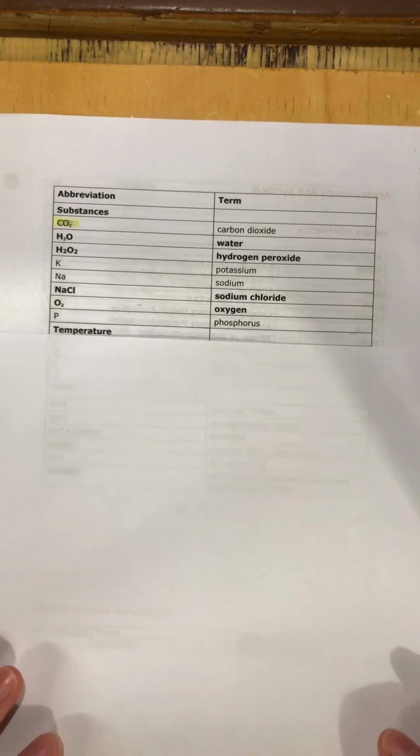H2O, that is water. H2O2 is hydrogen peroxide. K is potassium. Na is sodium. NaCl is sodium chloride or salt. O2 is oxygen, so that's what we want to breathe in. P is phosphorus. So all of these are just their chemical symbols. If you ever took chemistry, you might recognize a lot of these already. And these are all different substances that we'll use in clinic.